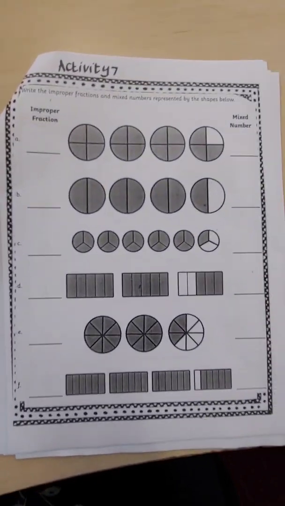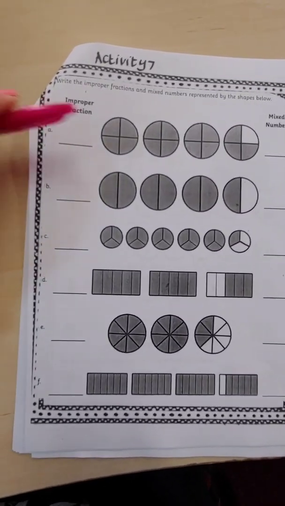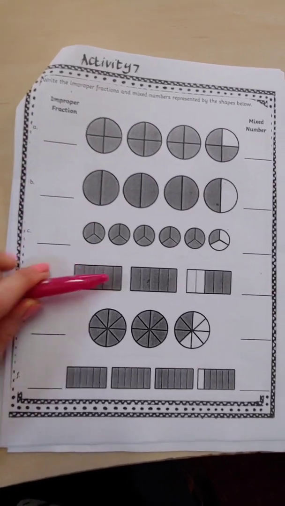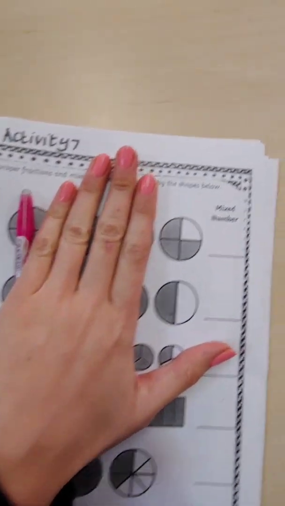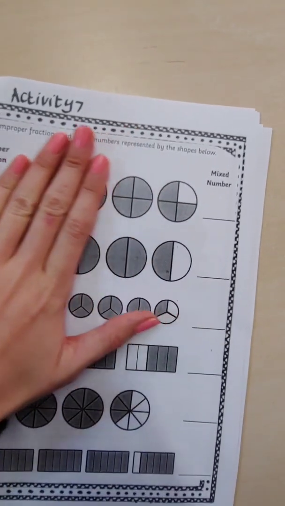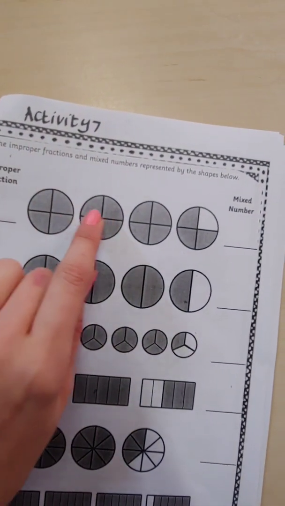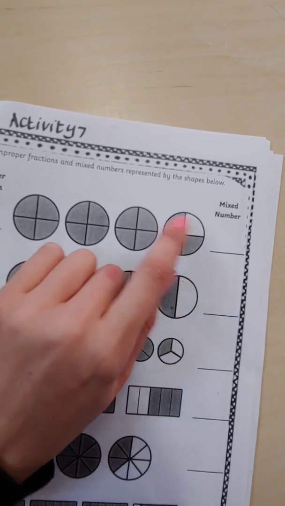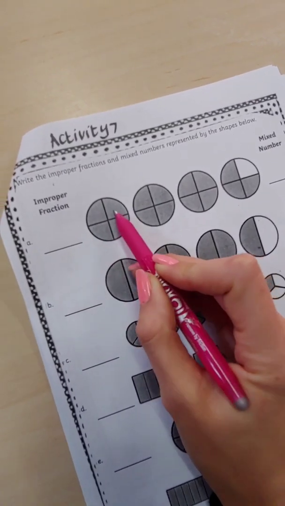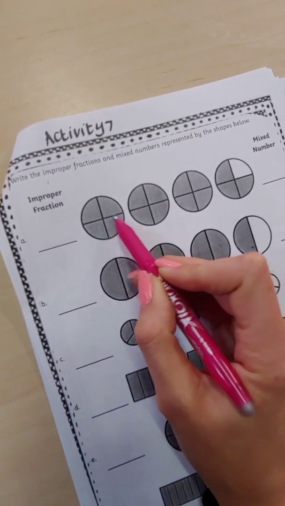Discussing improper fractions. Improper fractions are fractions that have a bigger number at the top than at the bottom. If this is a normal fraction, we would say it is 3/4, right? But now we have more than just 3/4. So what we do is we first identify what the fraction is. This shape is cut up into 4 pieces. These are fourths.